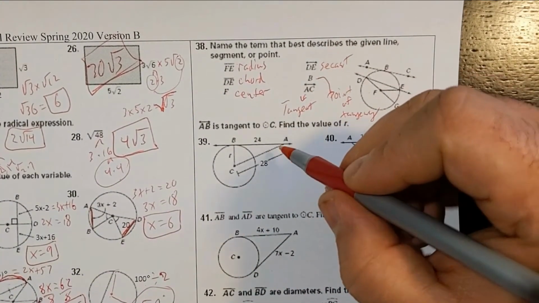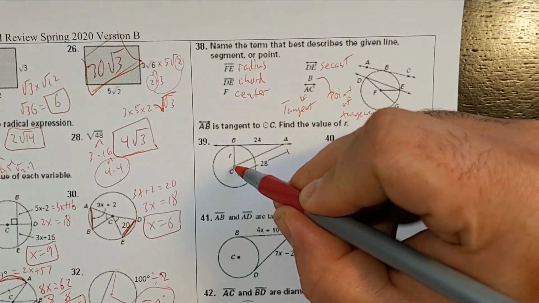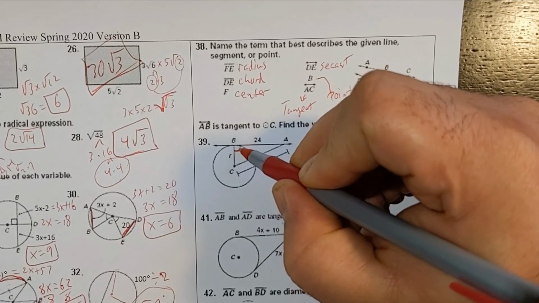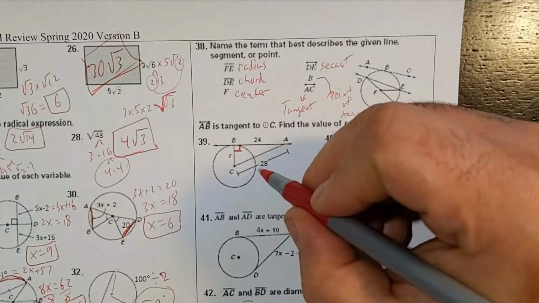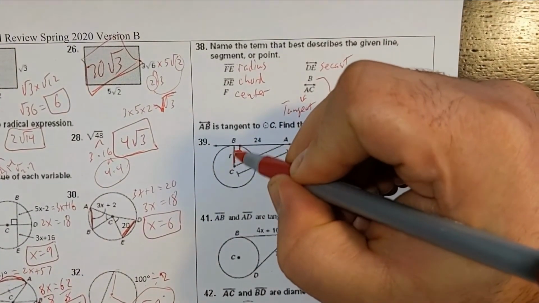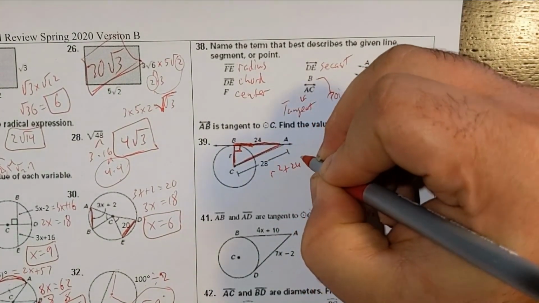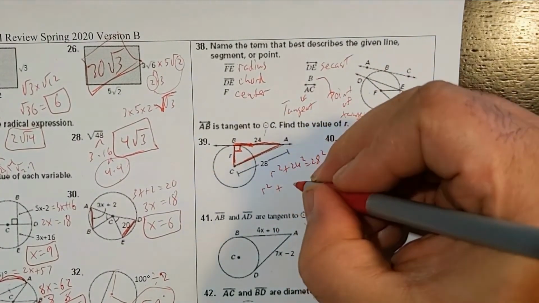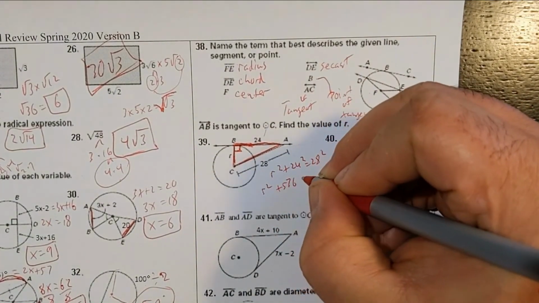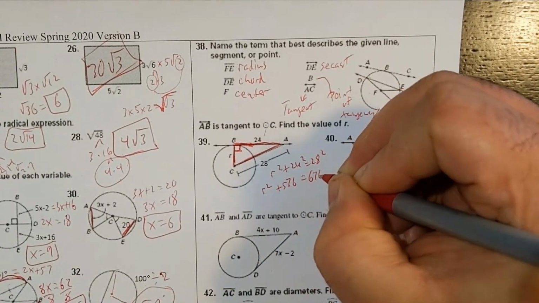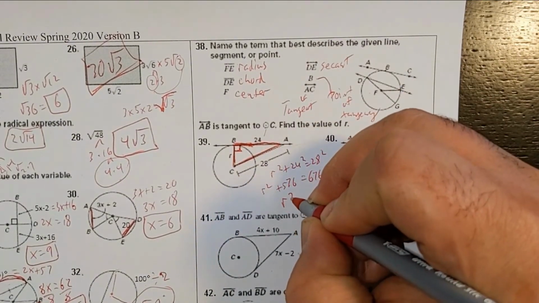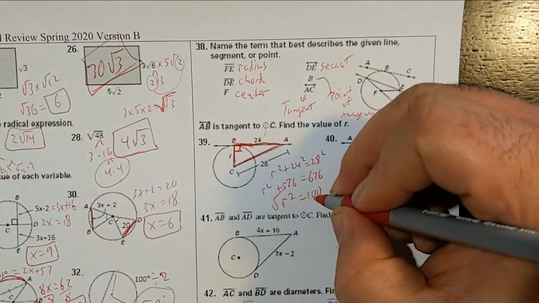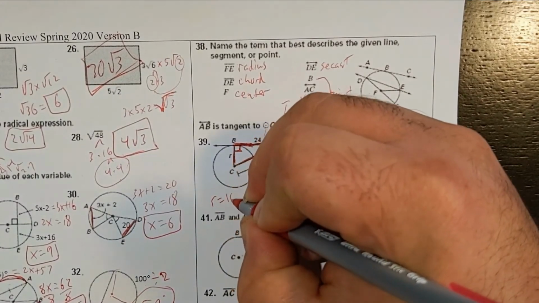39, if you see something that has a radius touching a tangent line, these are going to be problems where this is a right angle at that point of tangency, and then you use Pythagorean theorem on this triangle. So it's going to be r squared plus 24 squared equals 28 squared. R squared plus 576 equals 676. Then you subtract 576 and you get r squared equals 100, and you square root the r squared and you find out your r is 10.